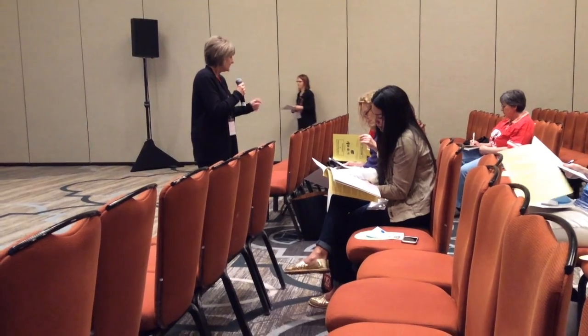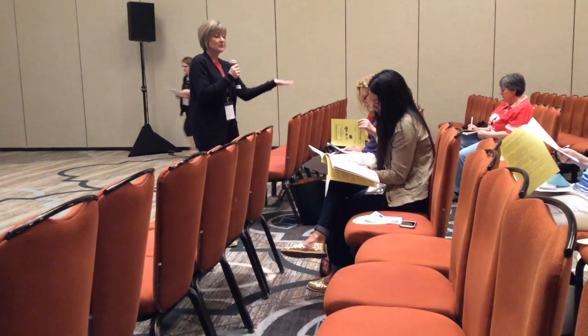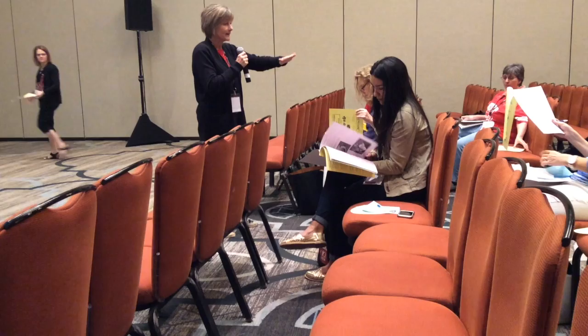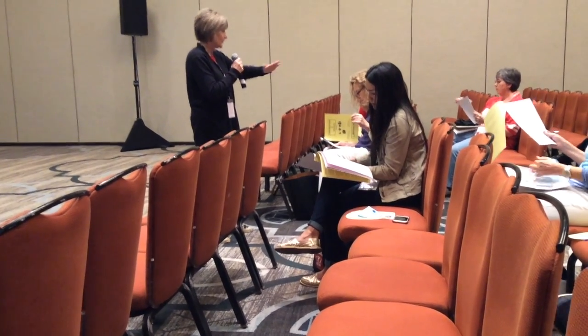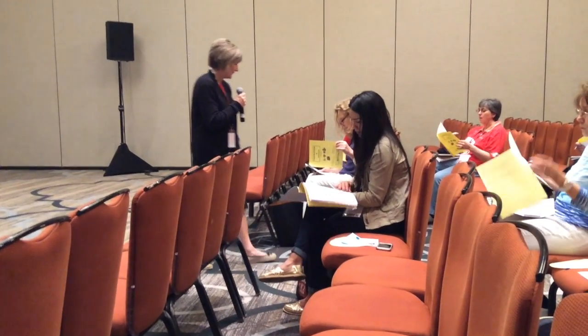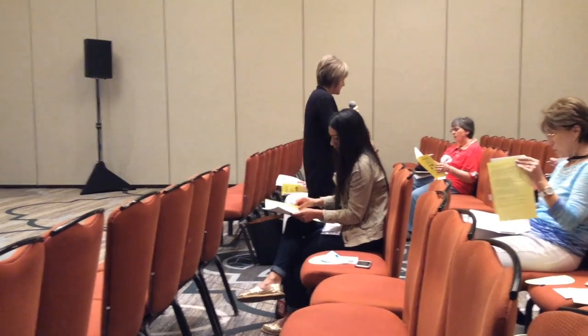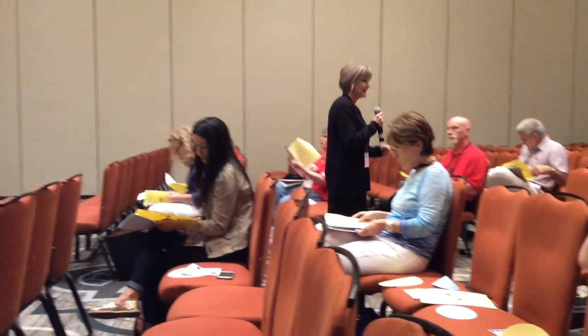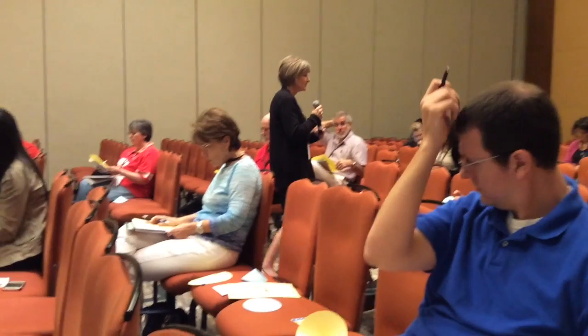So if you would, in your packet, look at the back side of the cover sheet, the back side of the yellow paper. The back side of that yellow cover sheet has a lot of information for you. It tells you the objectives that I'm after.